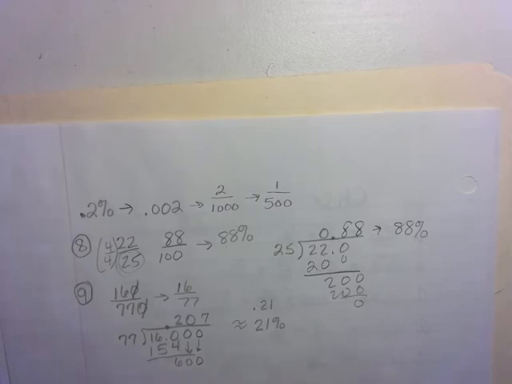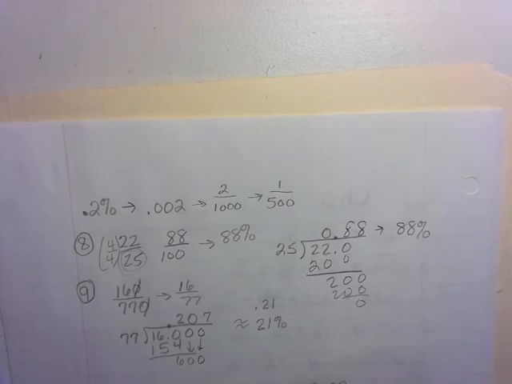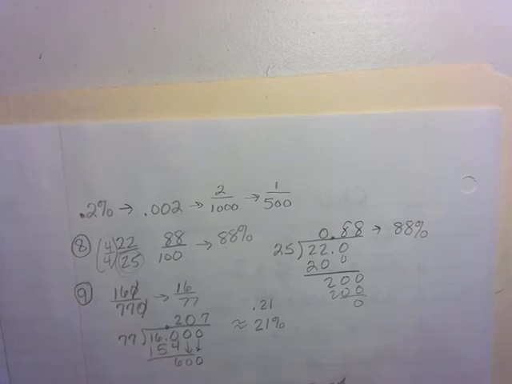So here I'm going to do my cross product and I get 200x equals 2000. Divide by my coefficient of x. Now I have 2000 over 200, which equals 10, and that's already a percent.